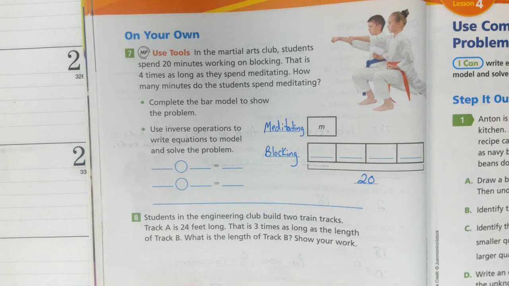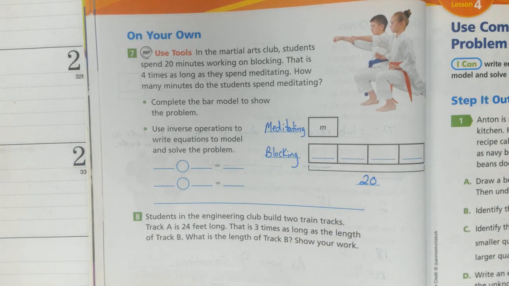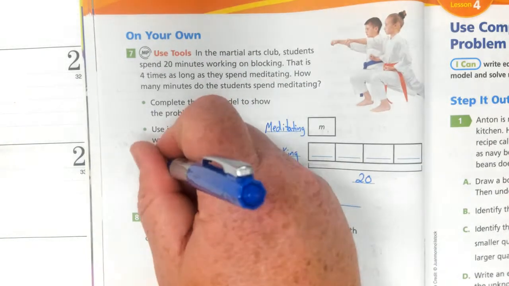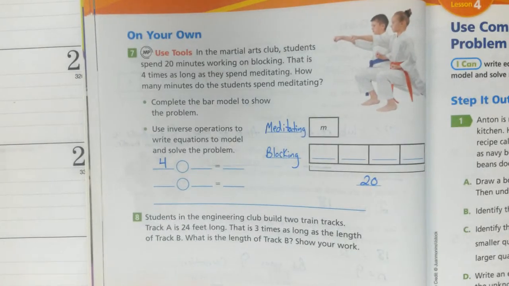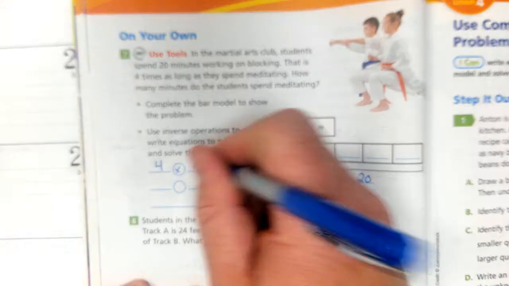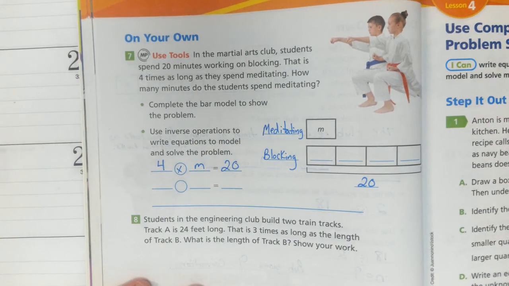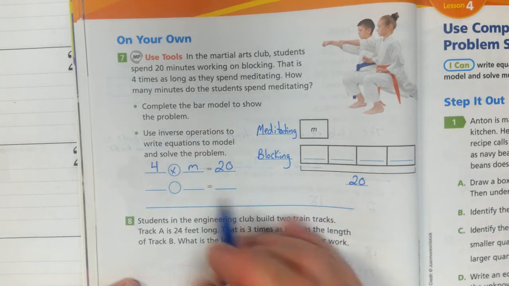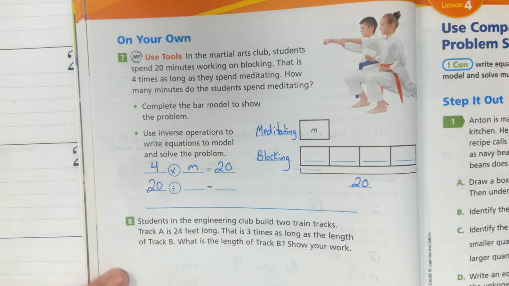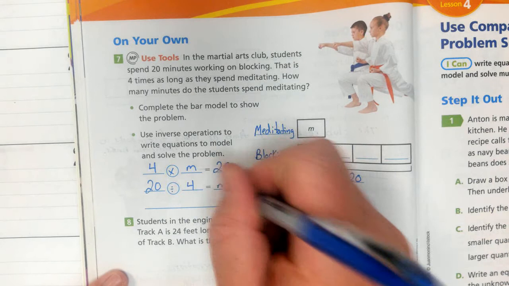20 minutes is the total amount down here. And if you notice, the amount is split into 4 equal boxes. So it's like I'm doing 4 times the amount of time meditating, which will give me the total amount of time blocking. So in order to solve, I want to take my time blocking and divide it by 4, which will give me the amount of time meditating.